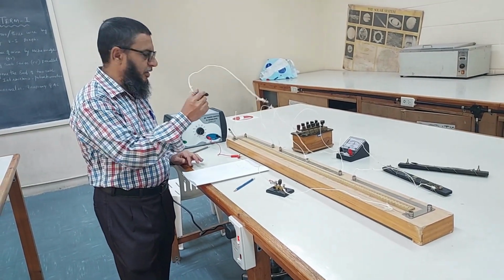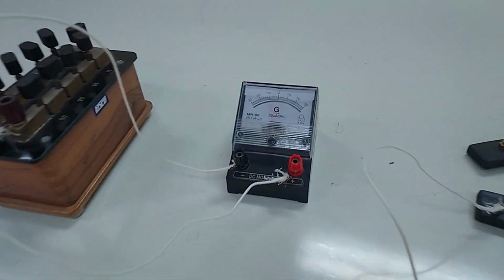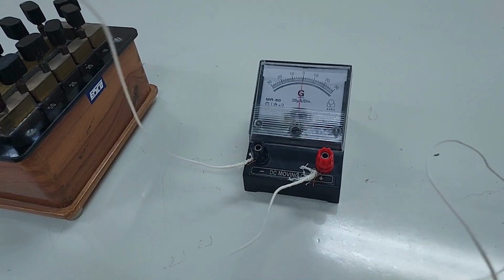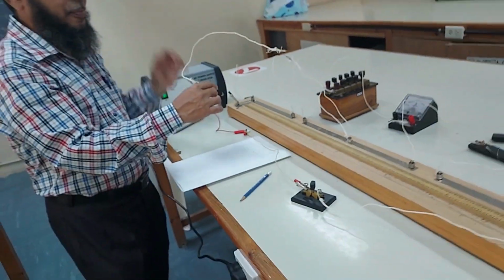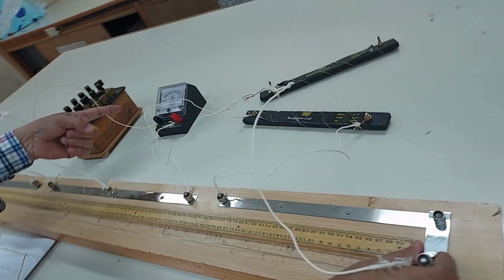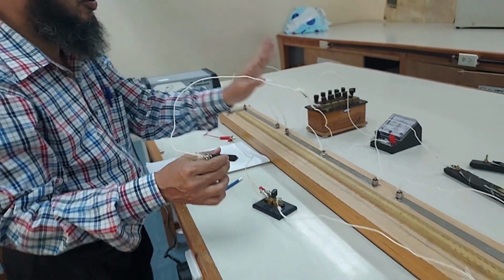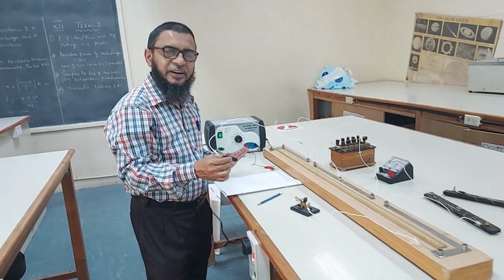Now see, this jockey I am taking and pressing here, you can see the deflection. Are you able to see the deflection? See, left side deflection. Okay. Now I am taking the jockey here and pressing here. Now you see the right side deflection. So both left hand side and right hand side deflection is there, so the apparatus is perfectly connected.